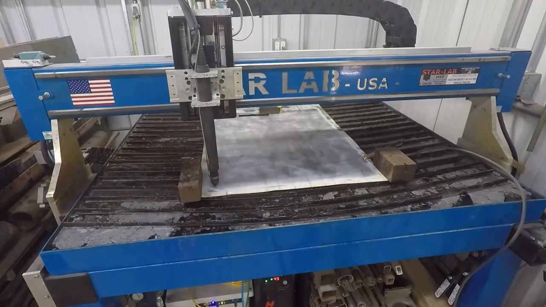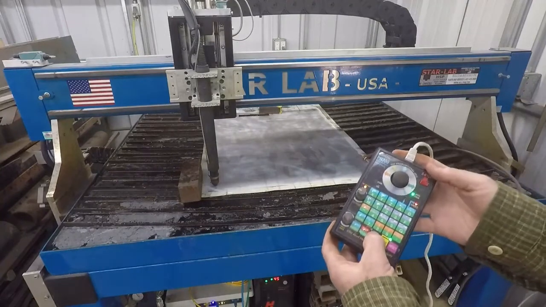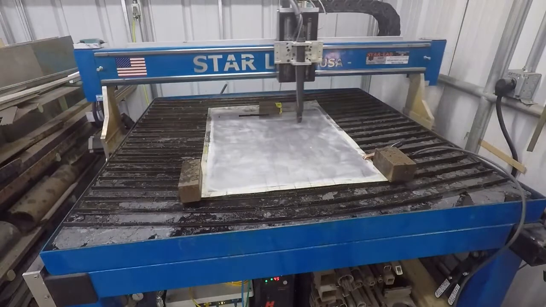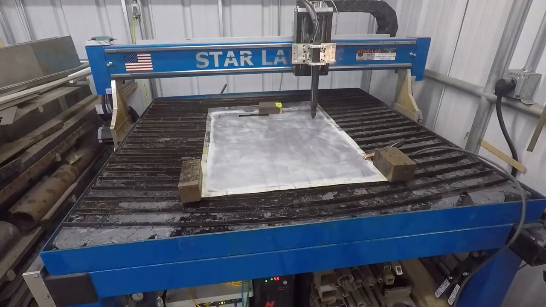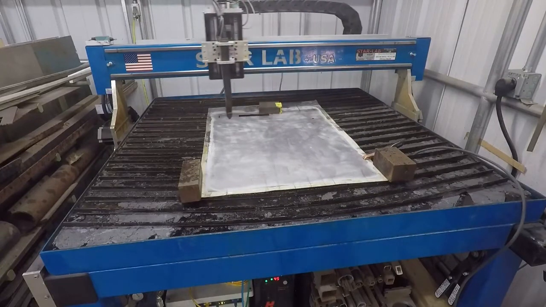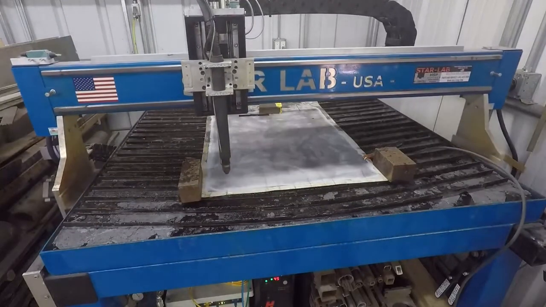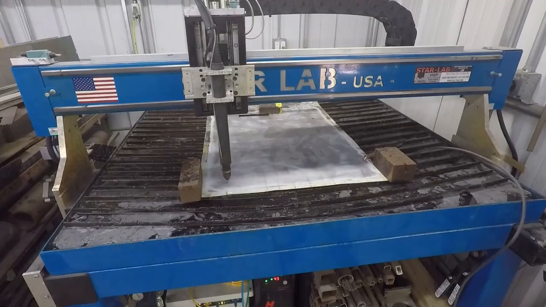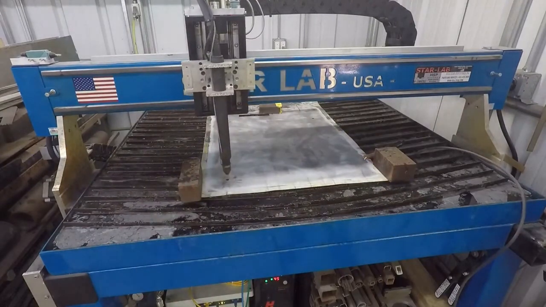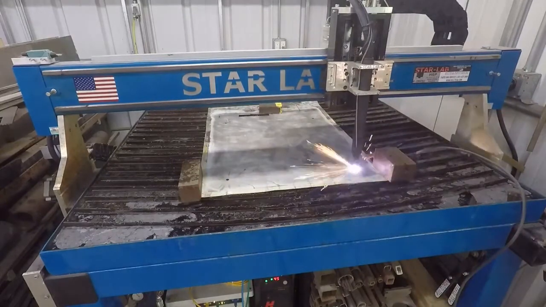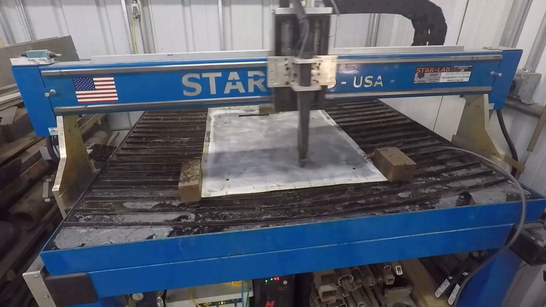So with any luck, this will work. Okay, all I'm going to do is push run, and hope. There's a hole, so it's doing the holes first. Now it's going to go around and do the perimeter.